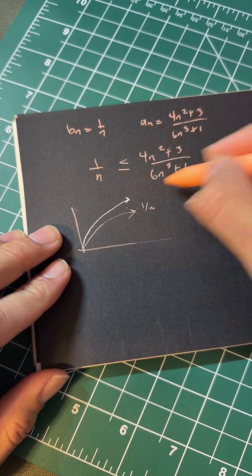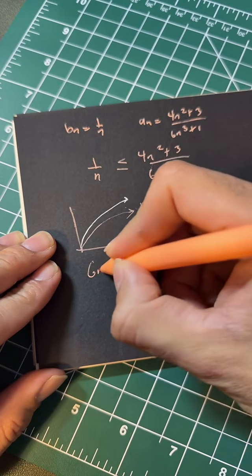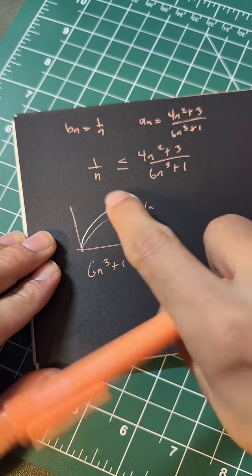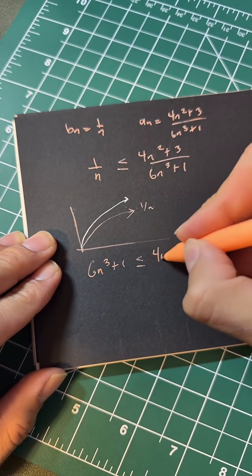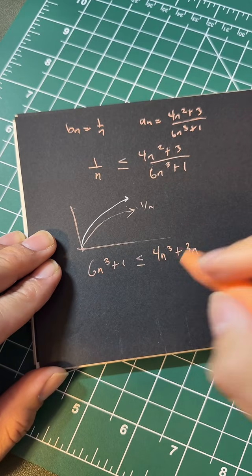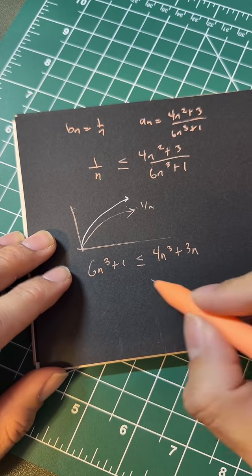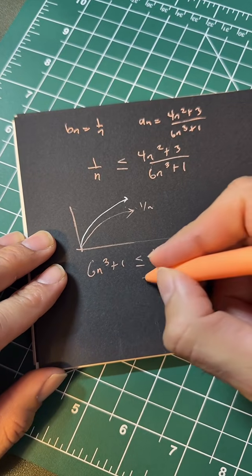So I'm going to multiply the 6n cubed plus 1 to the other side, and multiply the n to the other side, and that gives me 6n cubed plus 1 is less than or equal to 4n cubed plus 3n. Oh my gosh, so we have to subtract the 4n cubed.